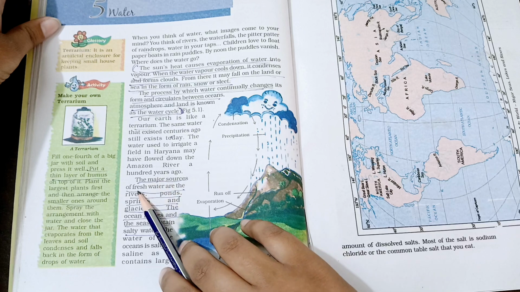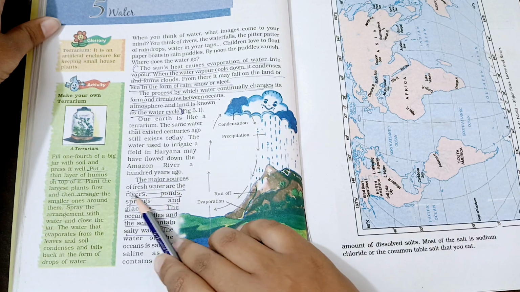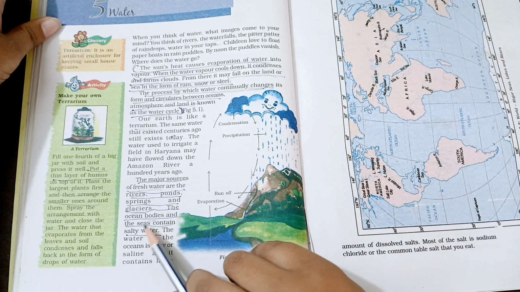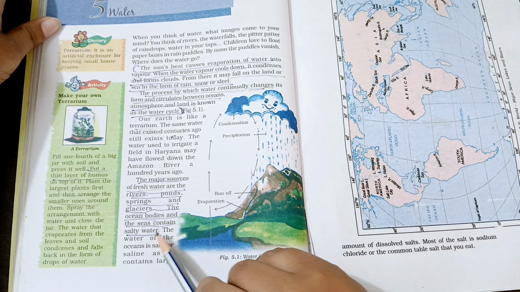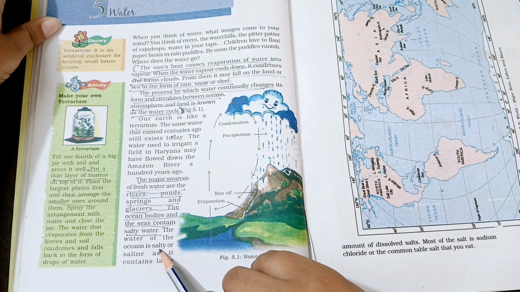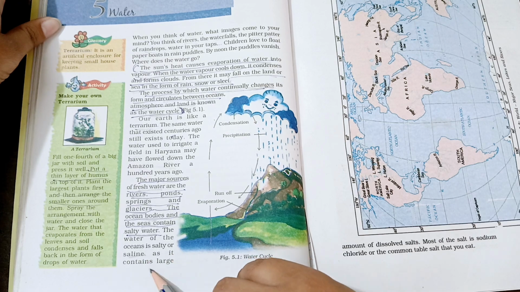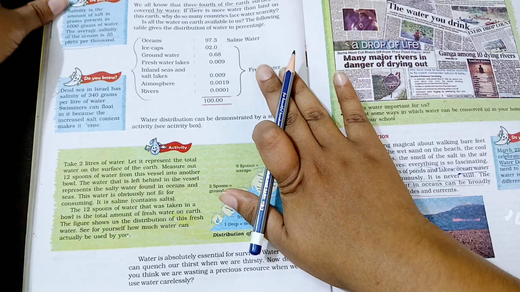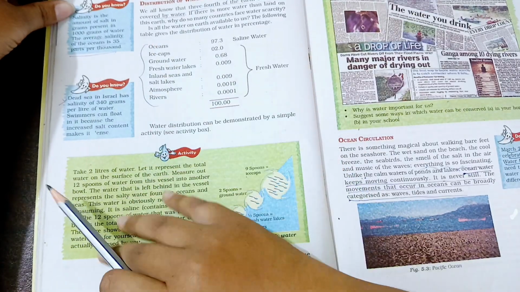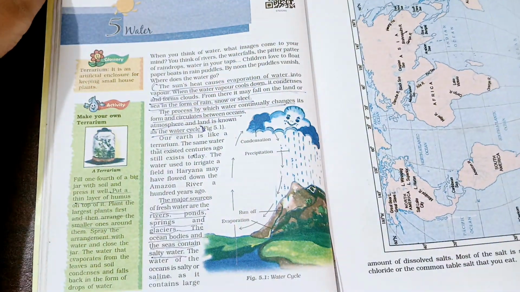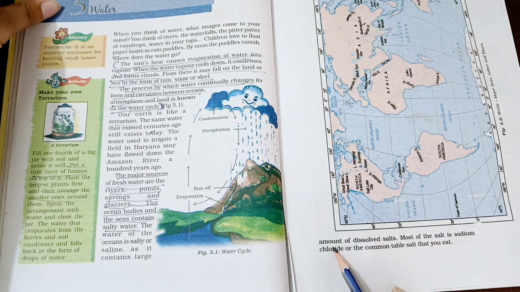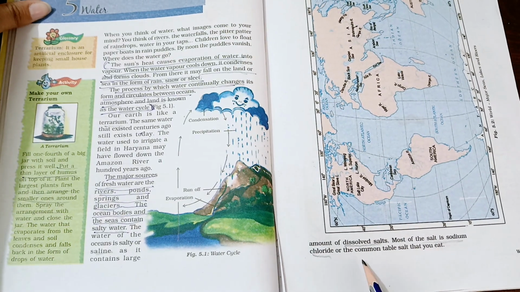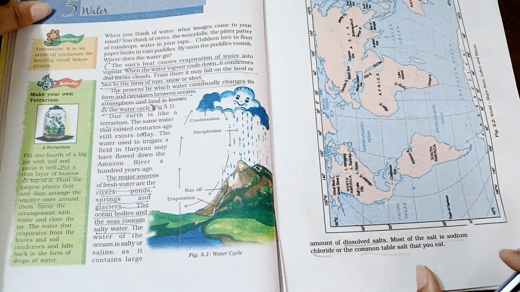The major sources of fresh water are the rivers, ponds, springs, and glaciers. The ocean bodies and seas contain salty water. The water of the oceans is salty or saline, as it contains large amount of dissolved salts. Most of the salt is sodium chloride or the common table salt that you eat.